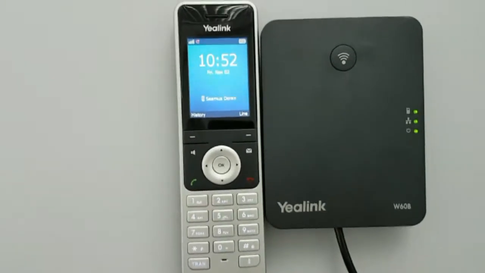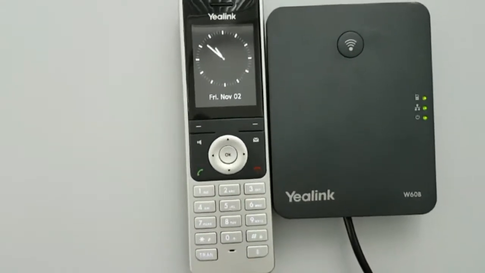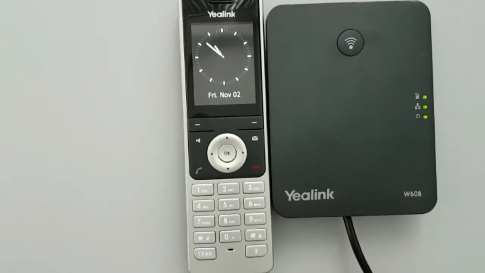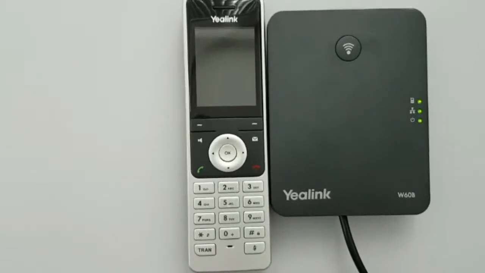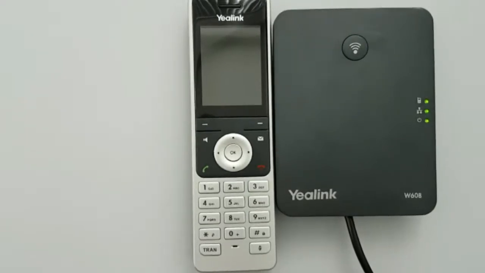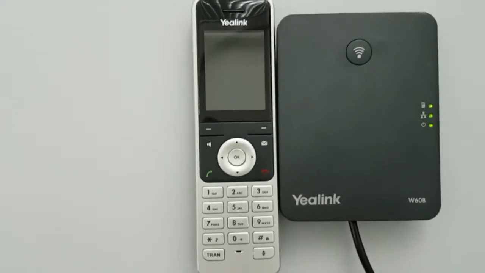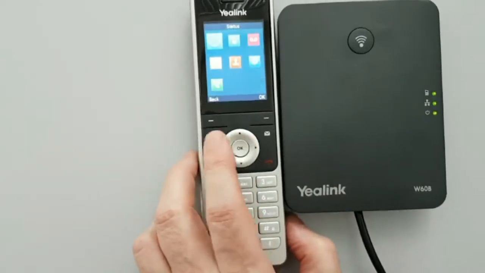So here we have a Yealink W60 DECT base station and a handset that's paired with it. And in this video we're going to show you how to provision this SIP DECT handset and base station on the Amiba Cloud. We're going to need some information from the DECT base station.